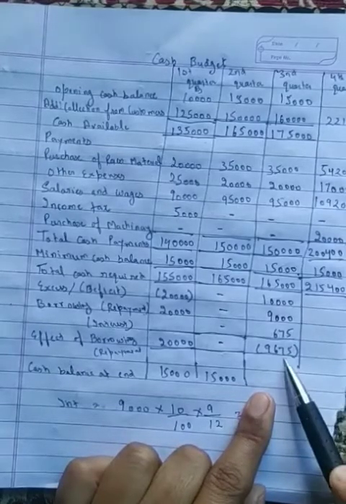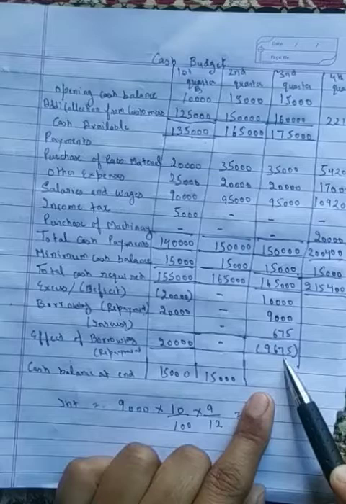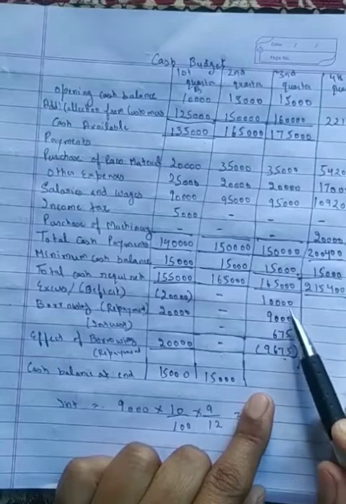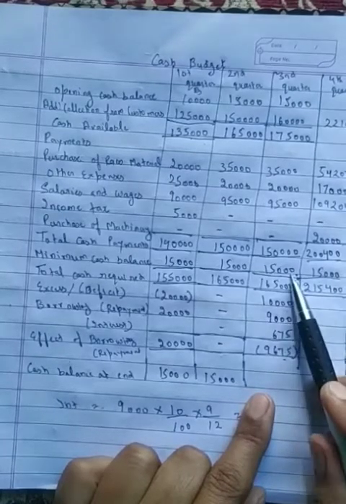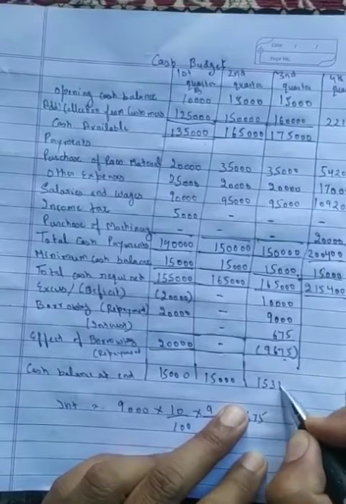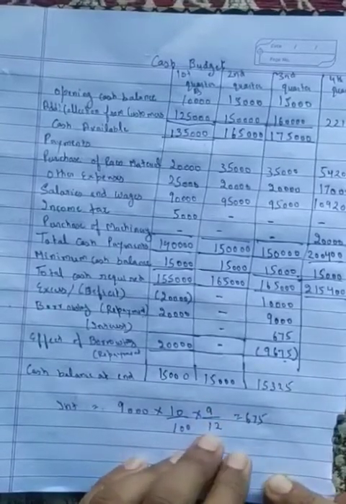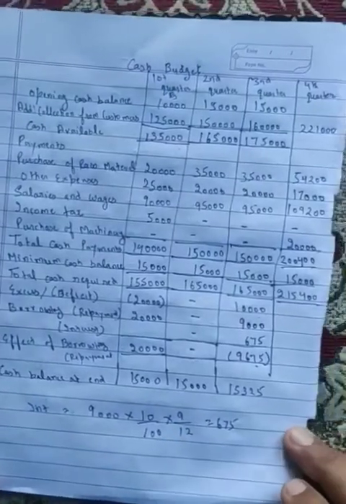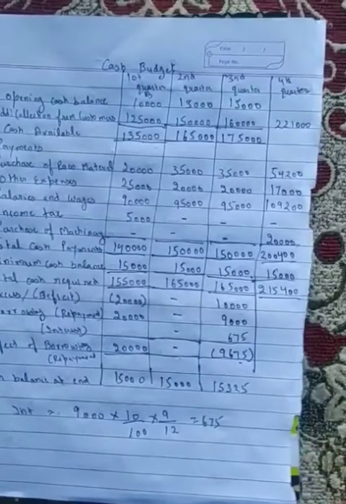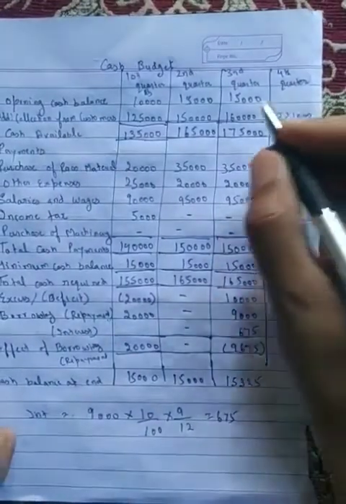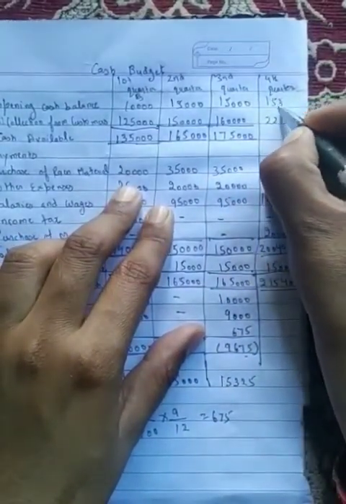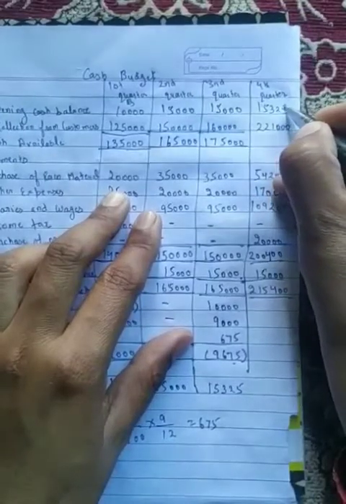So after the repayment of 9,675 we have 325 from this excess. So when you add 325 to the 15,000 you will get 15,325 of the cash balance at the end of the third quarter. Now this is the cash balance at the beginning, 15,325.